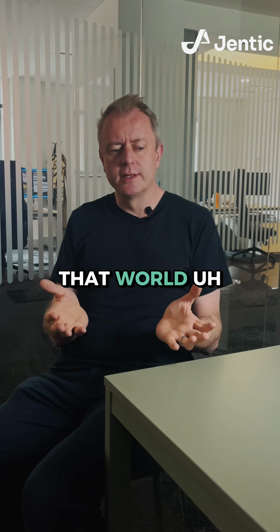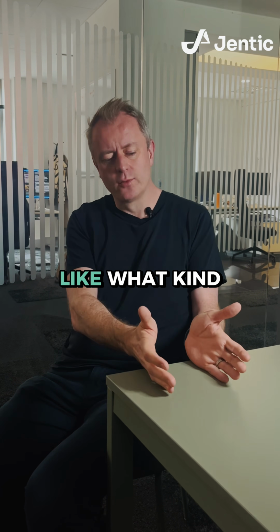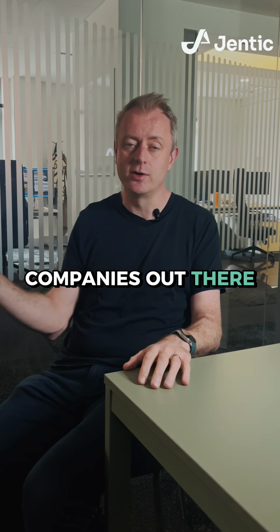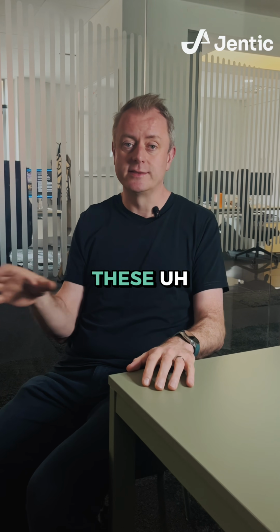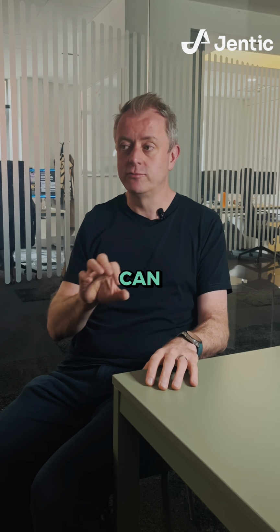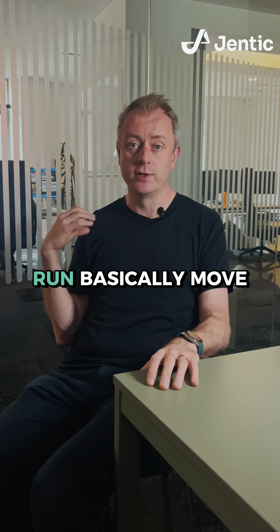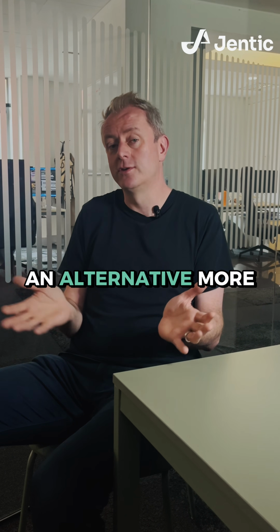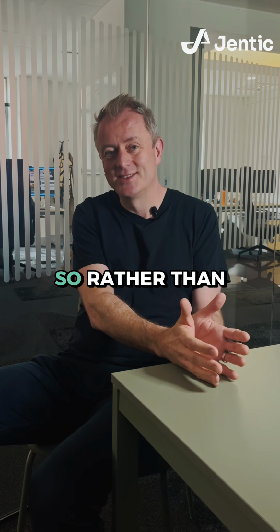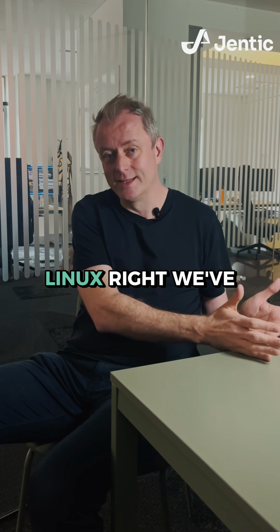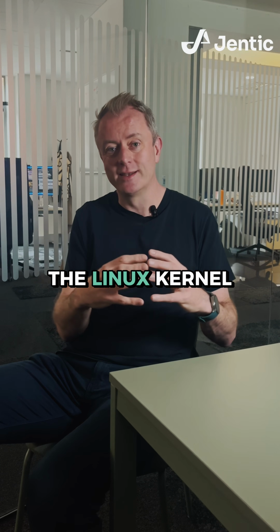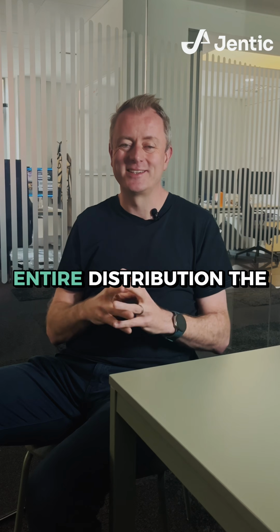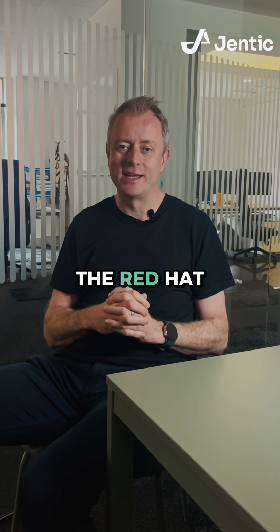So in that world, to run with that analogy, what kind of operating systems can we expect? And I think clearly there's no shortage of companies out there building the proprietary options. These platforms where you can run all of your agents and basically move all your business operations onto these agent platforms. But we believe in an alternative, more open source version of this. So rather than building Windows, we're building the Linux, right? We already have a big piece of the Linux kernel. The job now is to put together the entire distro, right? The entire distribution, the Ubuntu or the Red Hat of the equation.